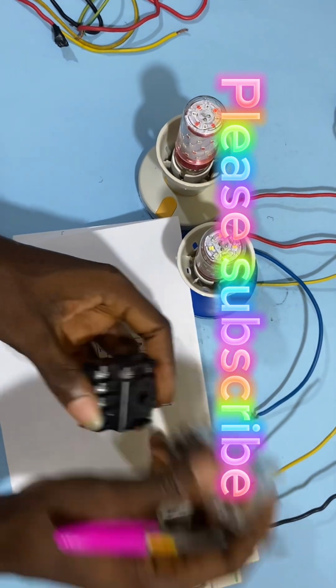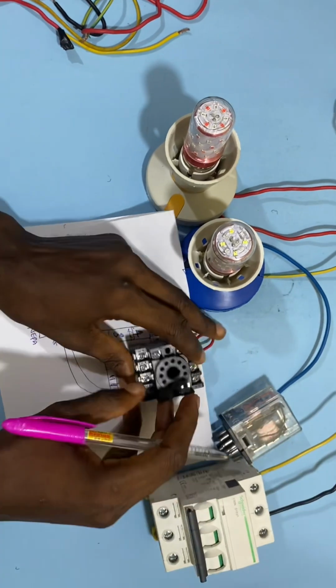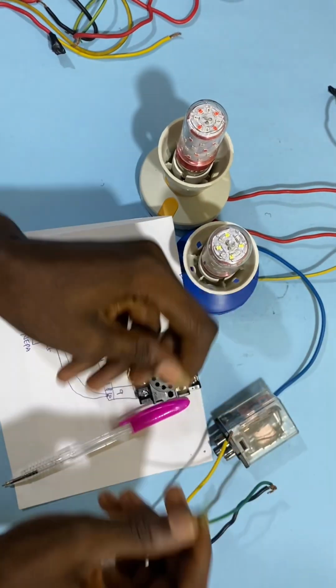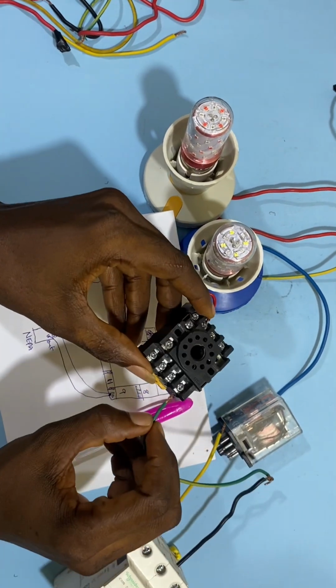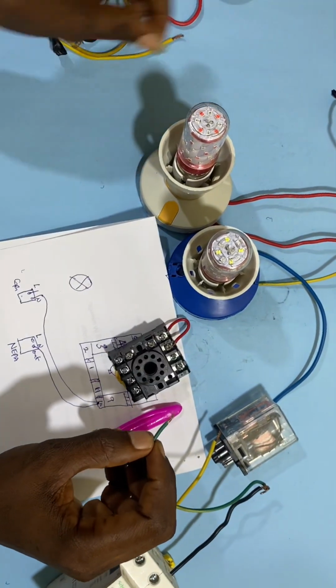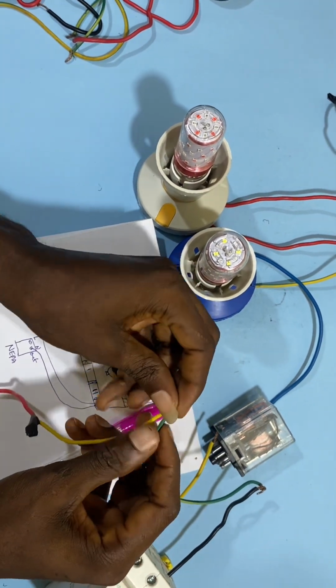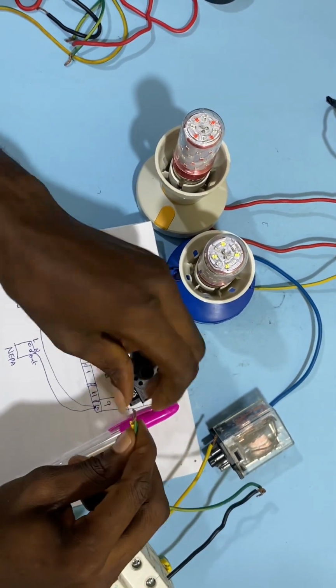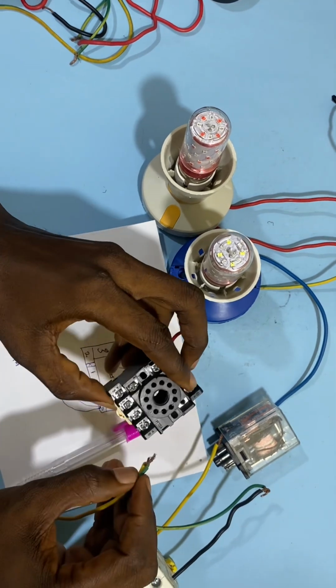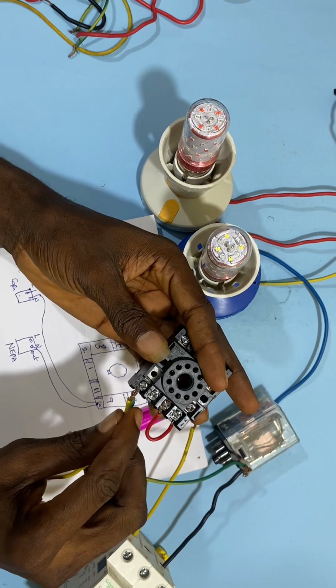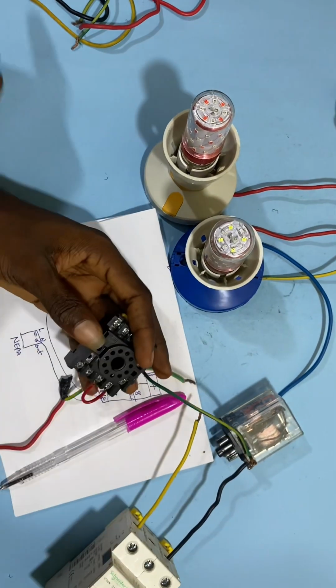Let's do the connection together from the data sheet. This is the neutral of my NEPA, and I'm going to connect it to pin 10, and this is the neutral from my generator. So these two neutrals are now connecting to pin 10 of the relay. I'm going to connect it at that point.